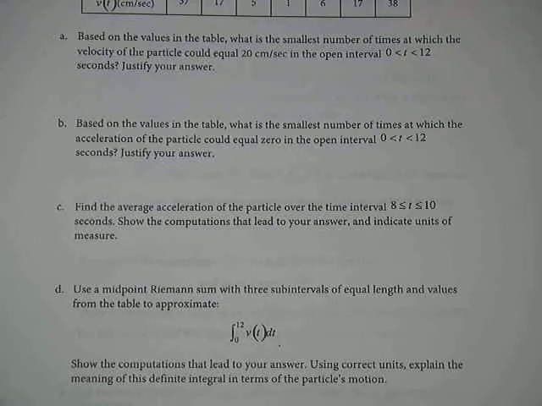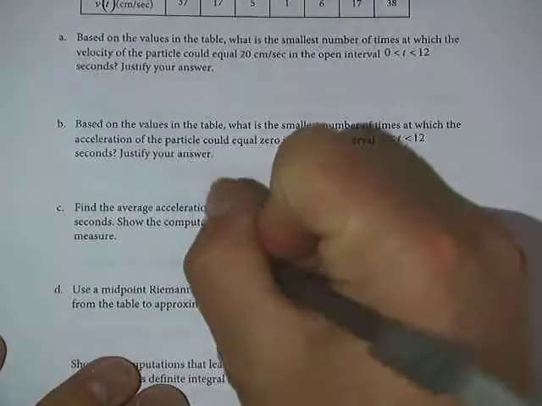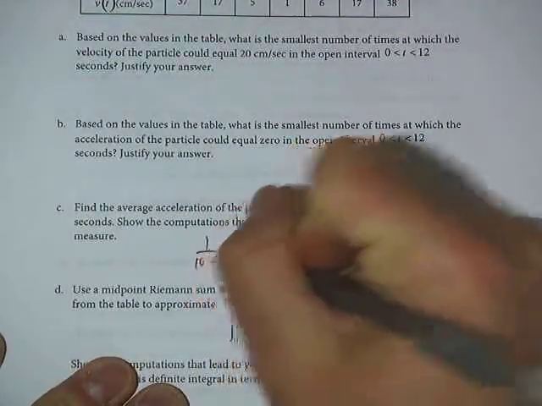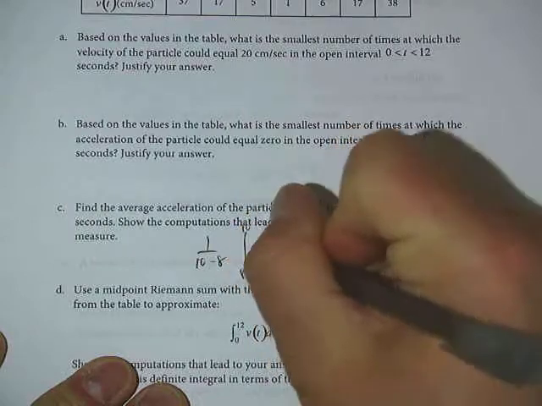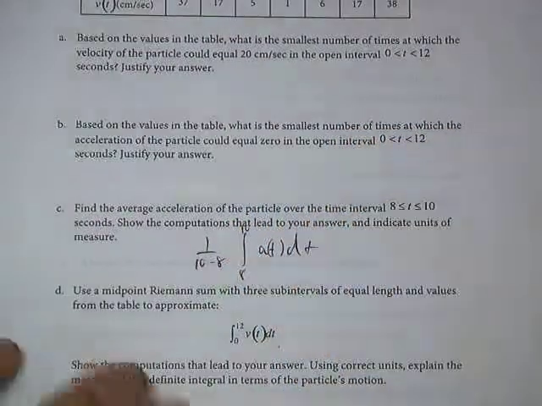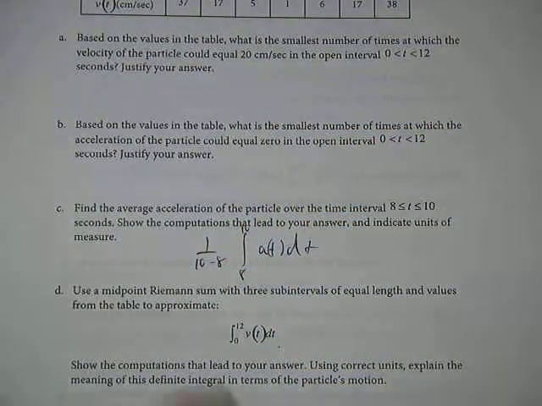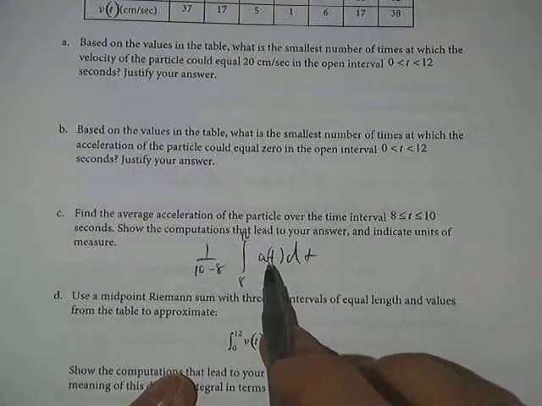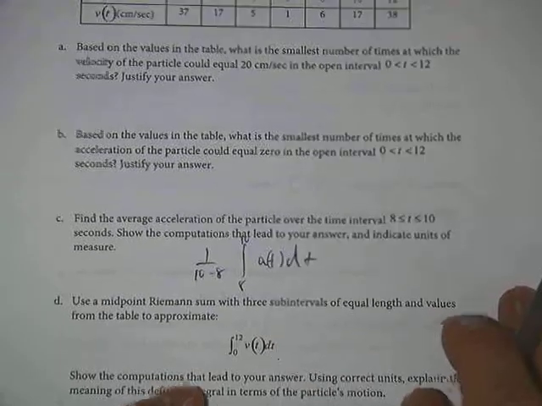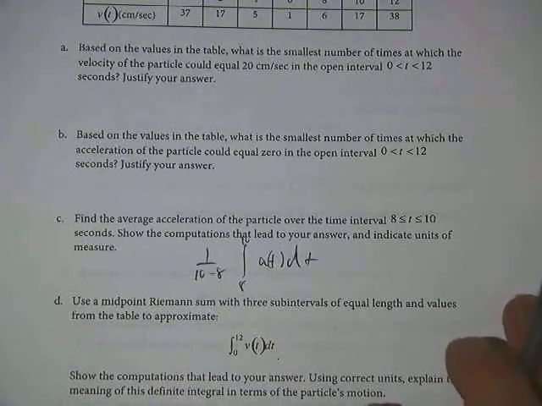Say you set up an integral thing for that. Why? The only reason you can't set up, if you want average acceleration here, if you want to treat it as an average value function, you'd need the acceleration function, wouldn't you? Do we have an acceleration function here? So you can't treat it as an average value because you could go 1 over 10 minus 8 times the integral of a of t. But what don't we have? We don't have a of t.